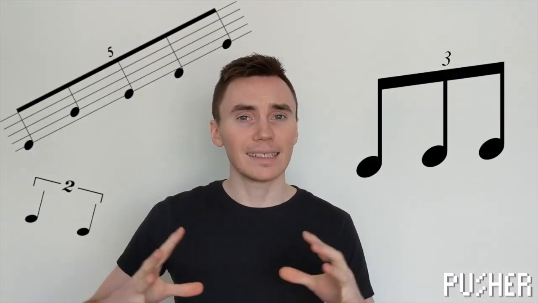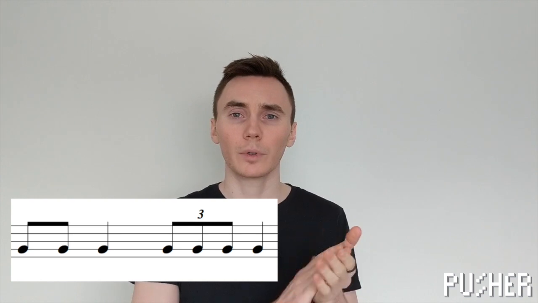And a tuplet condenses or stretches notes to fit into a certain amount of time. The most common tuplet is a triplet, or 3 notes in the time of 2. 1 and 2, triplet 4.